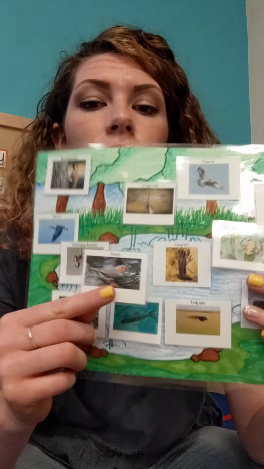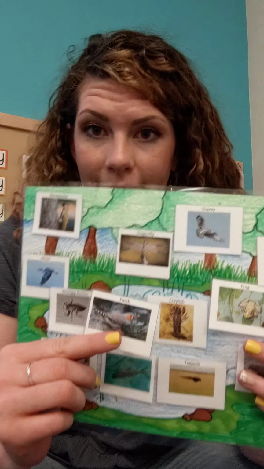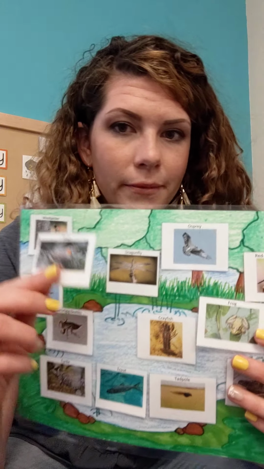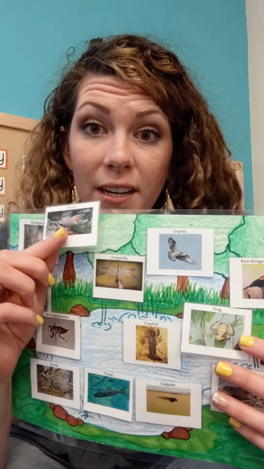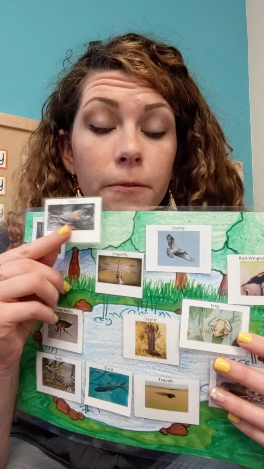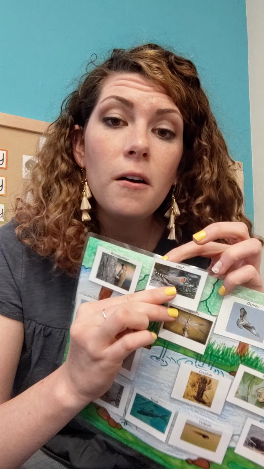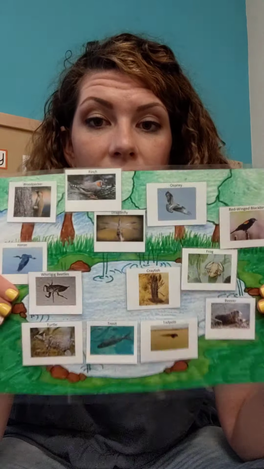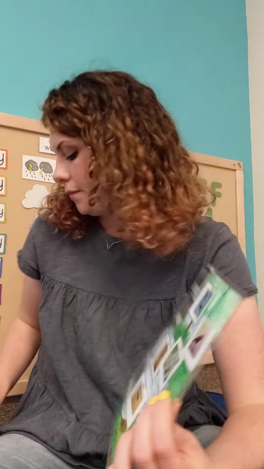So, do zebra finches live in the water? No, probably not. Do they live in the trees? Zebra finches love to fly around. They love to be able to eat lots of little buggies. So they like to be in the trees. All right, this is our last animal.